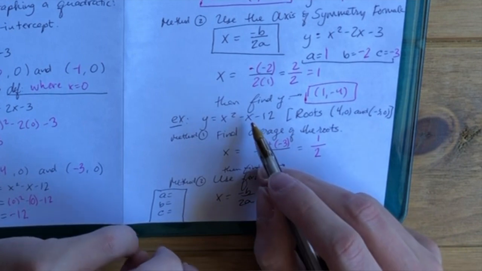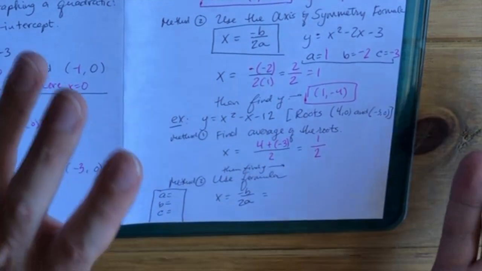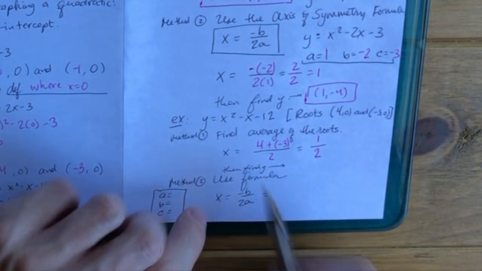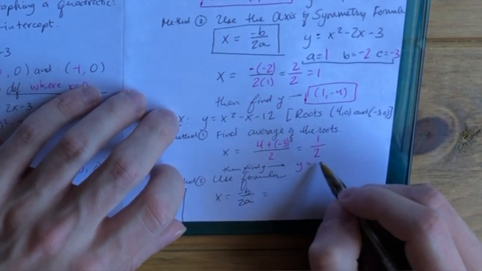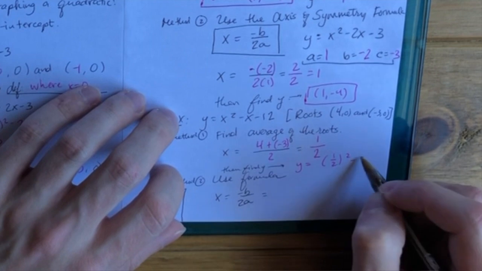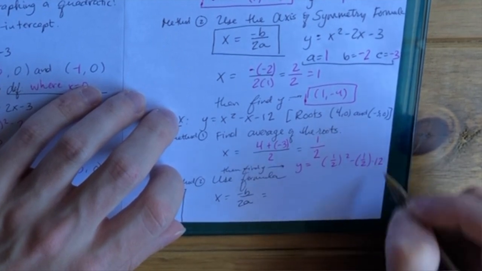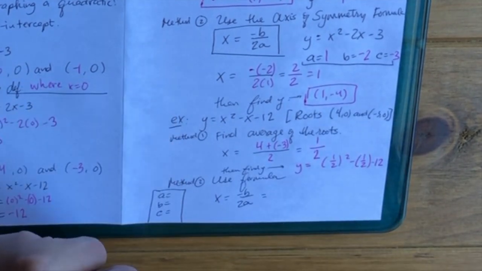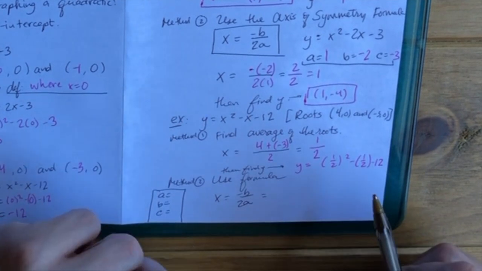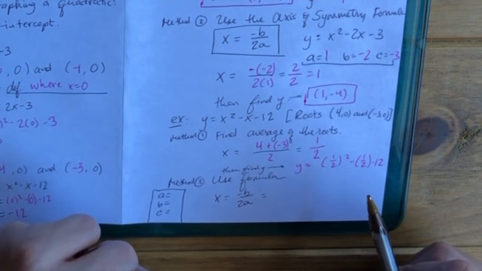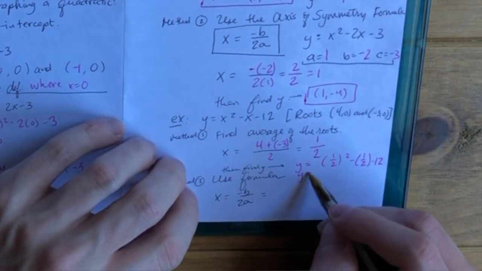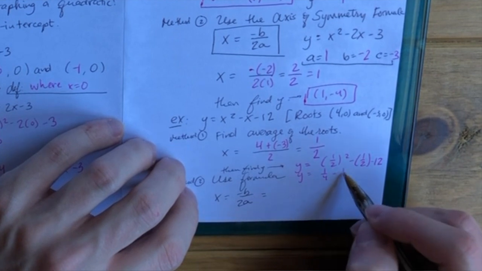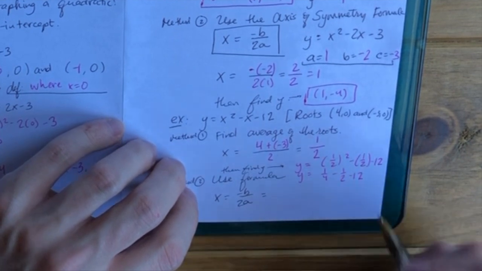Now we could substitute that into our formula, and we have to find the value of y. So we could say that y is equal to 1 over 2 squared minus 1 over 2 minus 12. So then we can say 1 over 2 squared is 1/4. 1/4 minus half minus 12.